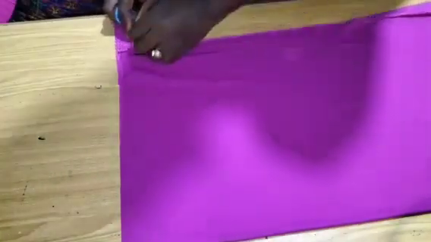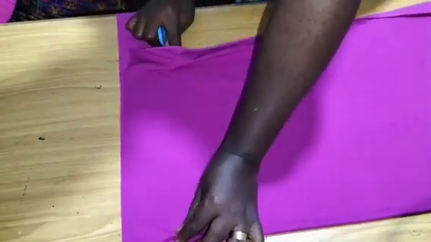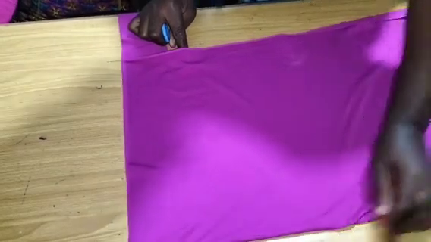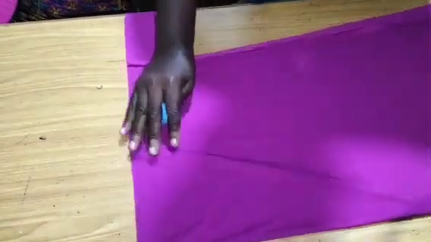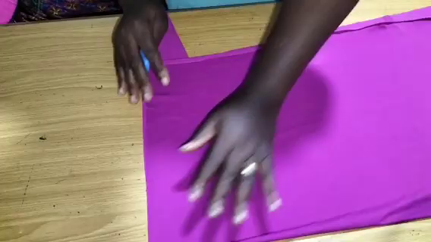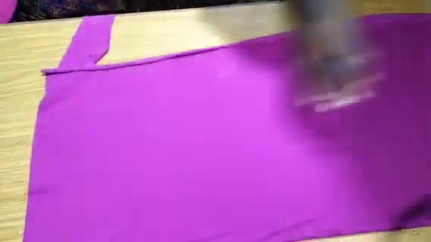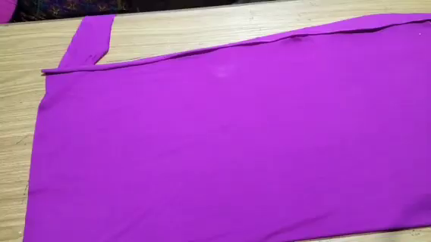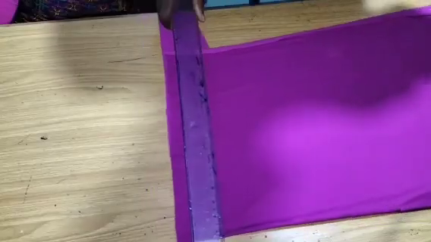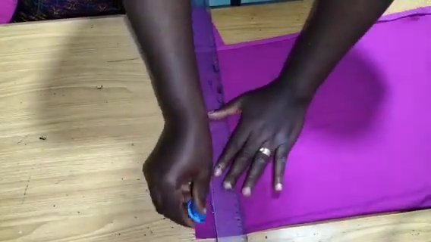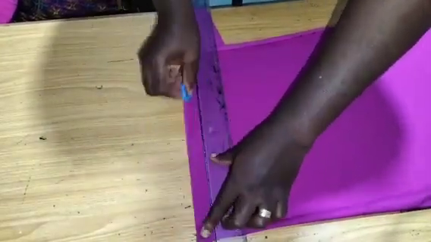So on the fabric, I'm going to measure my vertical measurement. So my vertical measurement is going to range from the shoulder to the hem.